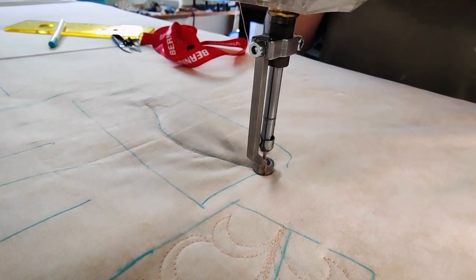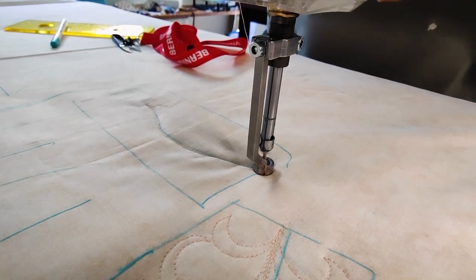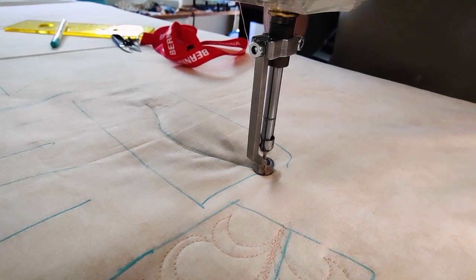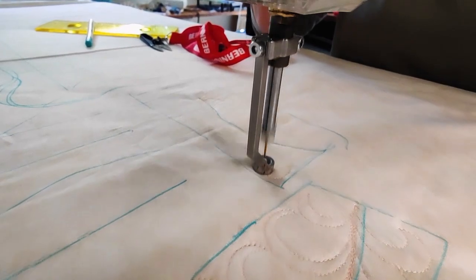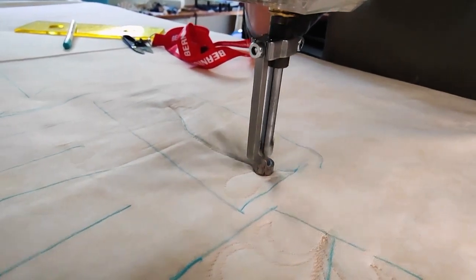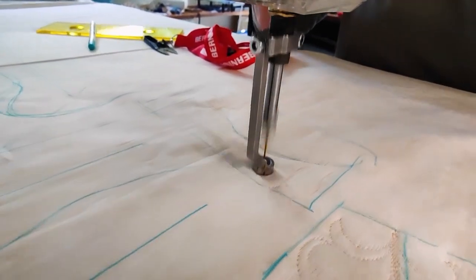So of course we start out with our first plume, half feather, half heart, whatever you want to call it. So here we are. And then we have to backtrack up that spine.